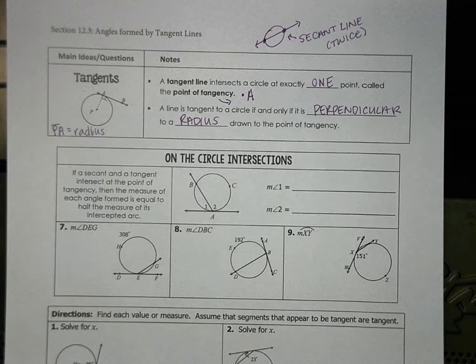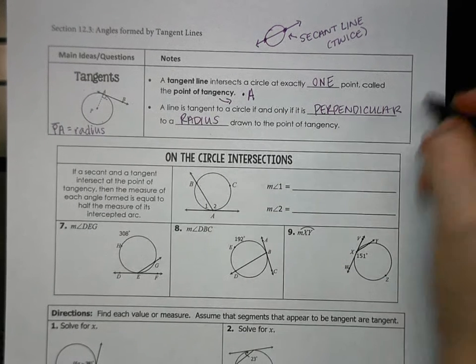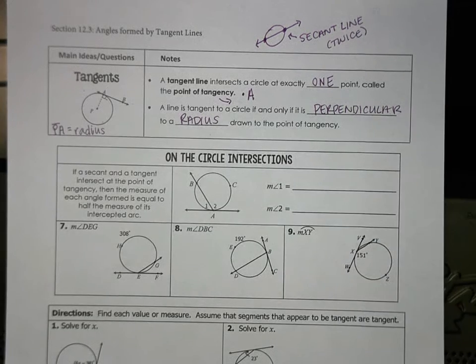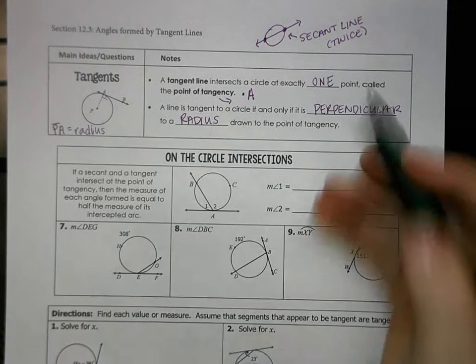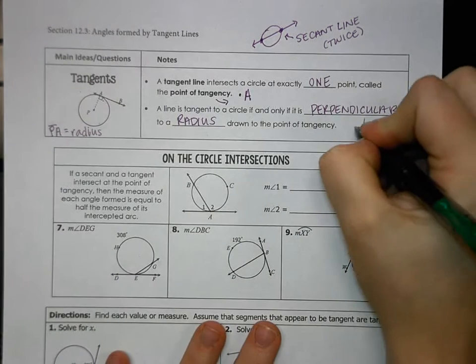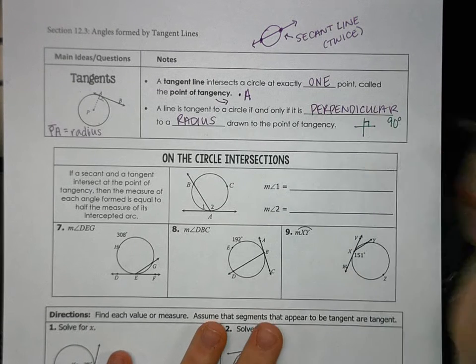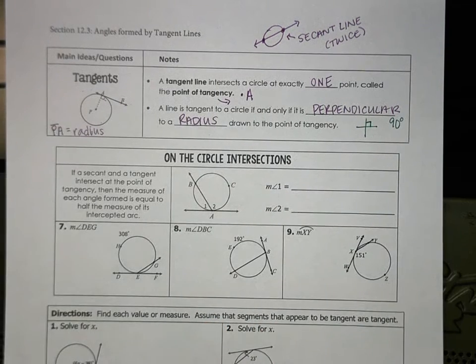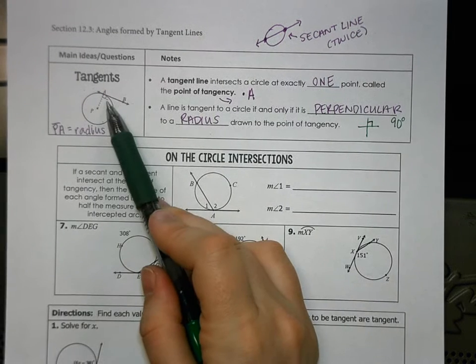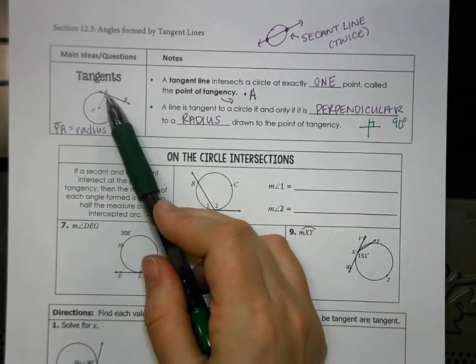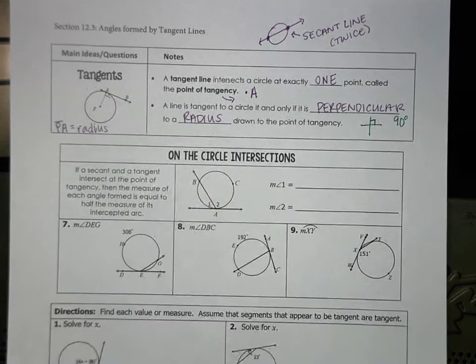What does perpendicular mean? 90 degrees. I see a lot of people making a T motion with their hands. They intersect at a 90-degree angle, which makes them perpendicular. Do you see the right angle right here? That means that the radius and the tangent line are perpendicular. Moving down below.